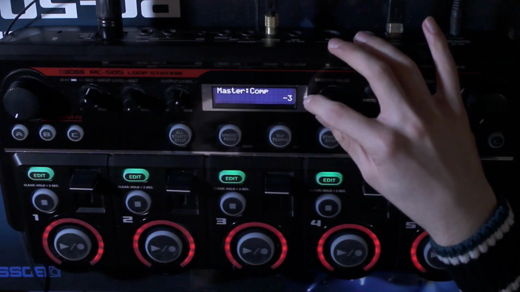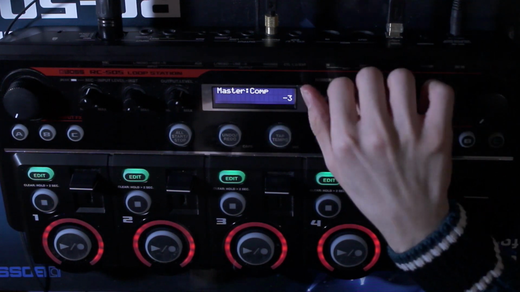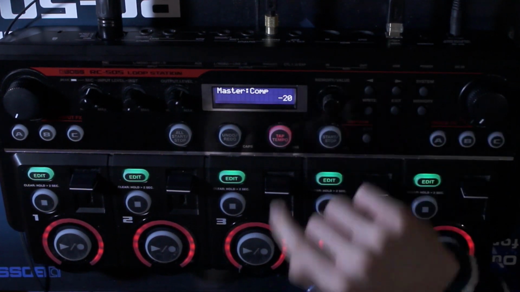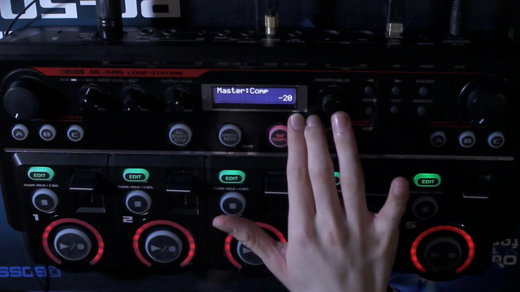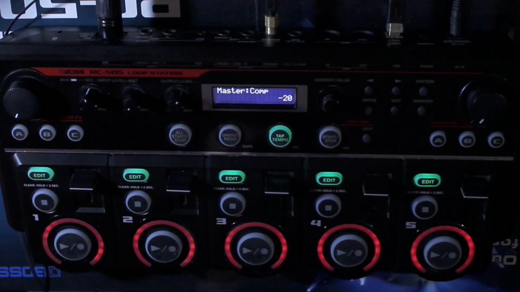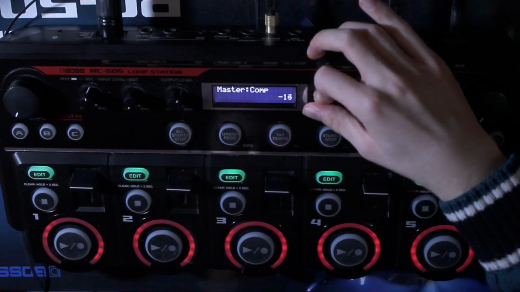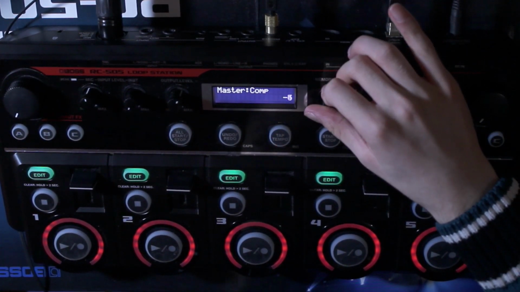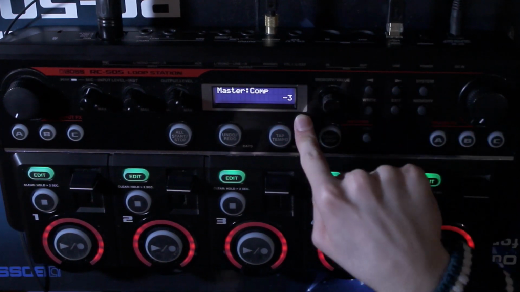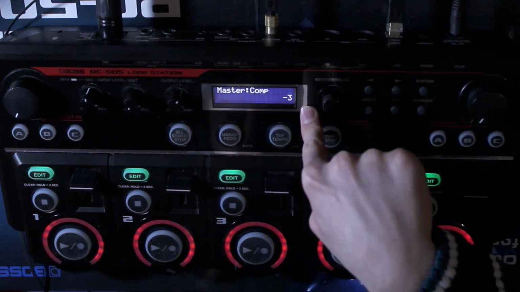So what you need to know is when you get your Loopstation, it's on -20. And if you keep it on -20, the sound will not be as clear as when you put it up. So this is just how I set up. I'll keep it on -3, something like this.